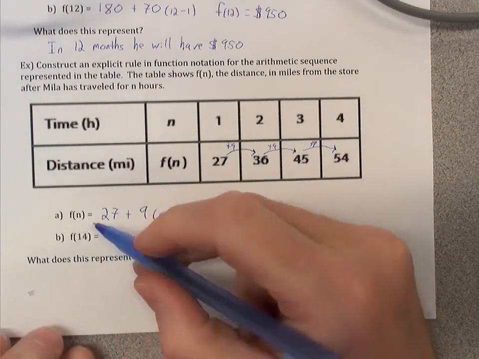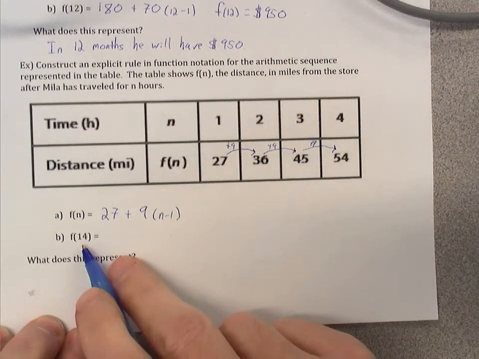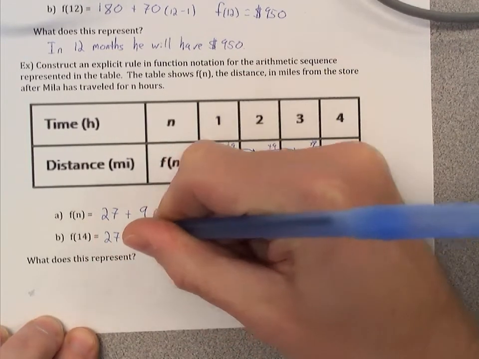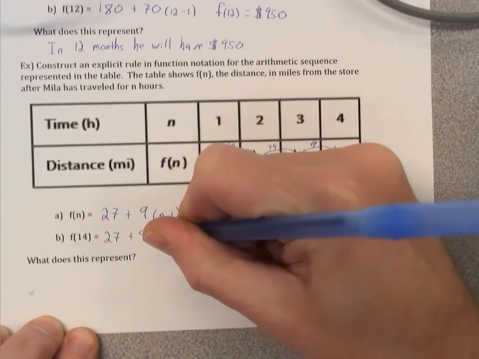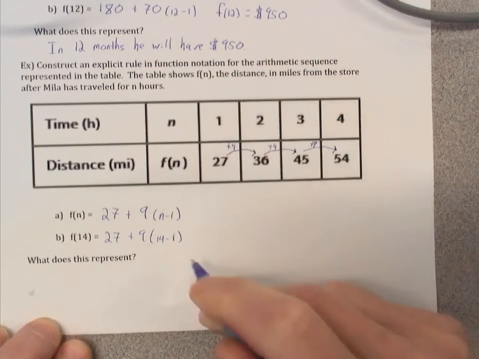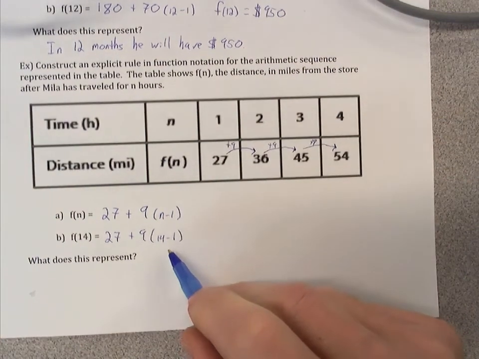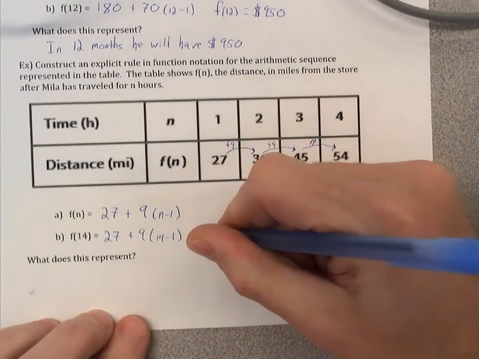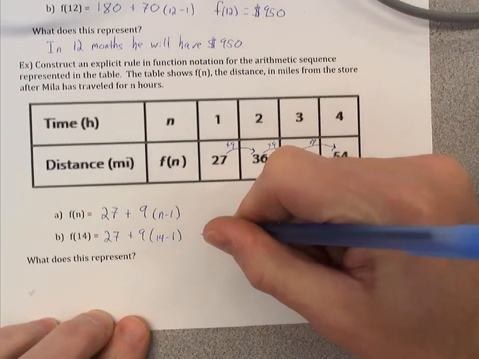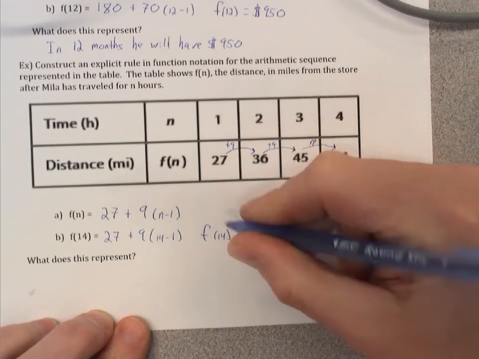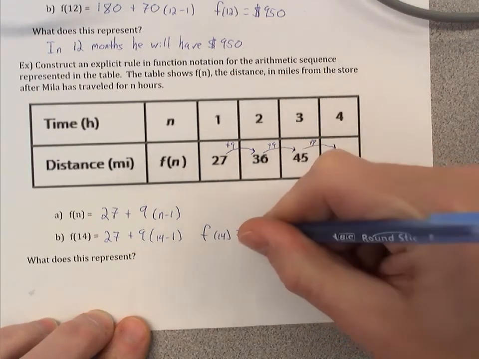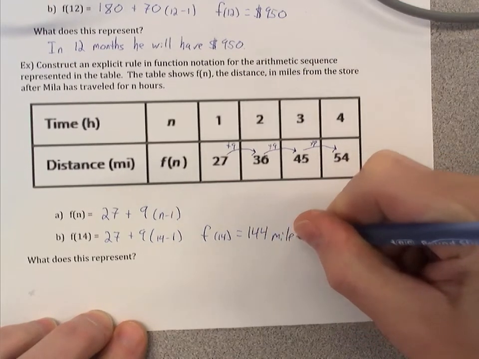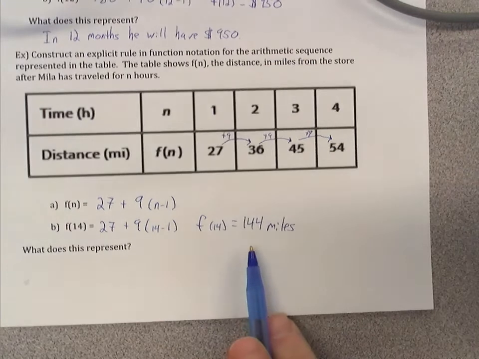And so now, if we want to solve, well, where would she be after 14 hours? We can put that into the function, 27 plus 9 times 14 minus 1. And so 14 minus 1 is going to be 13, so we take 13 times 9, and then we add that to 27. So this function at 14 hours, she's going to have traveled 144 miles. So the function gives us that amount.